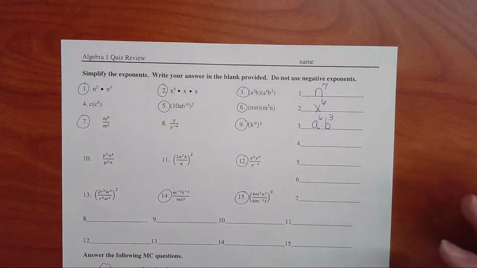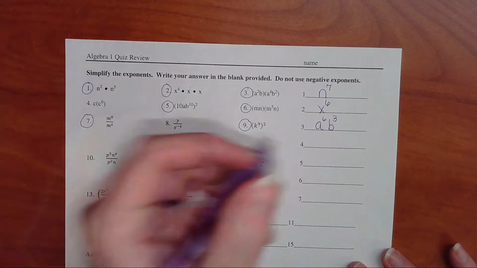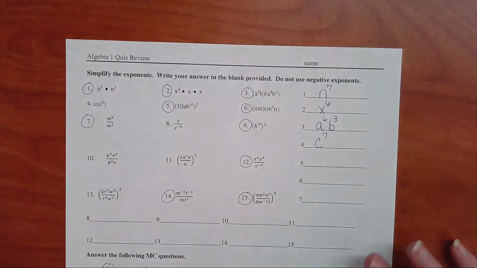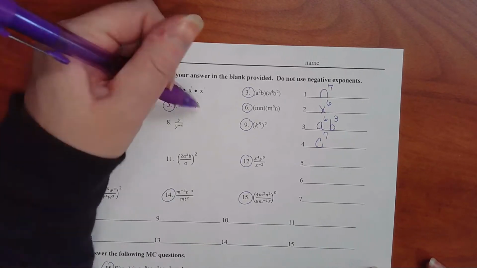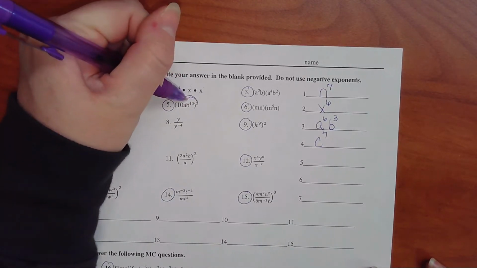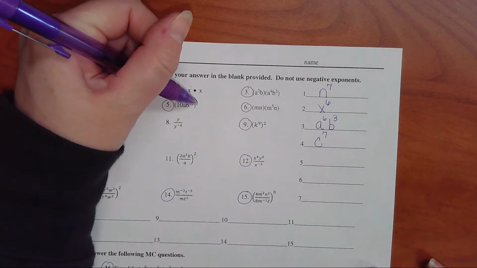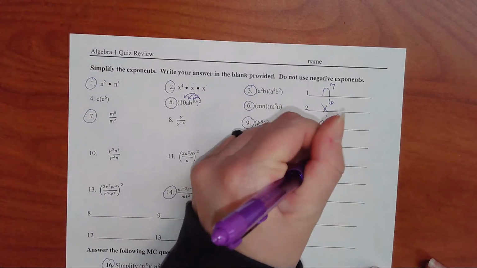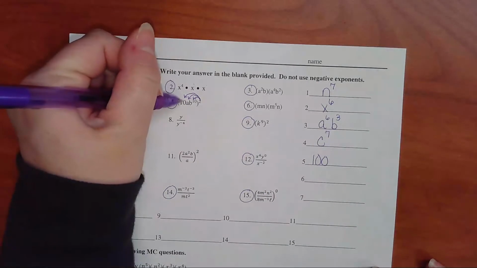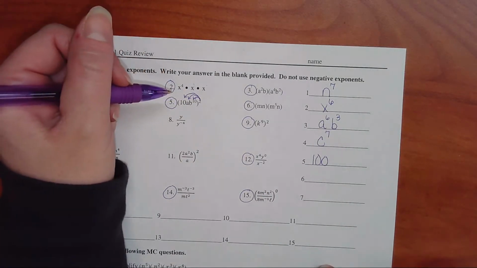So next thing that I think we should take a look at is number 5. Number 4 is the same as these ones up top. Number 4, you would get c to the 7th. For number 5, you have to distribute the exponent to every term. So you do 10 to the 2 power. So 10 squared is 10 times 10, which is 100. So again, distribute the 2 to the 10. It's not 10 times 2, it's 10 to the 2nd power, which is 10 times 10.